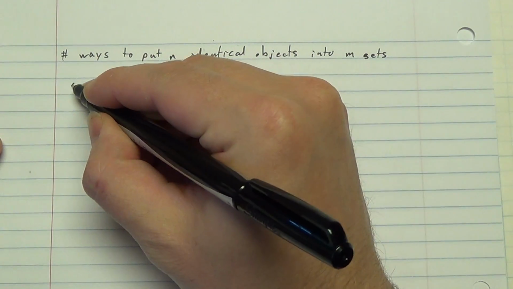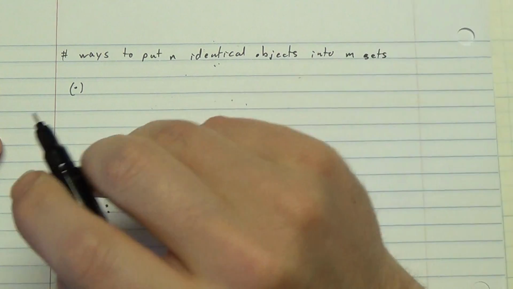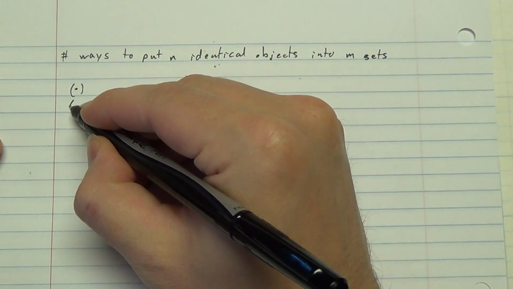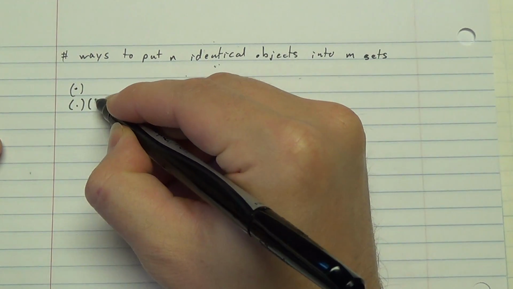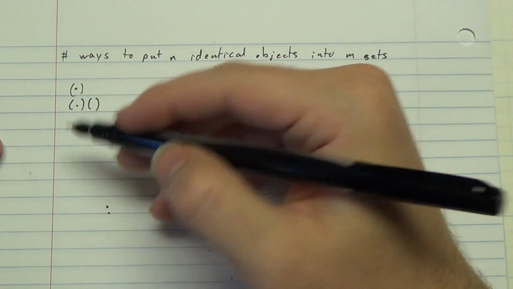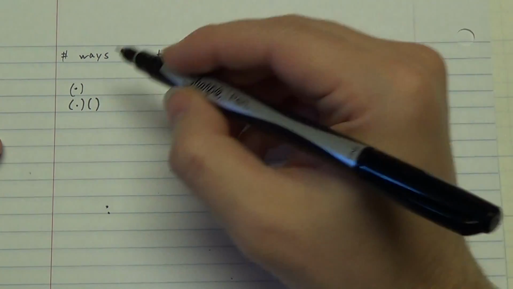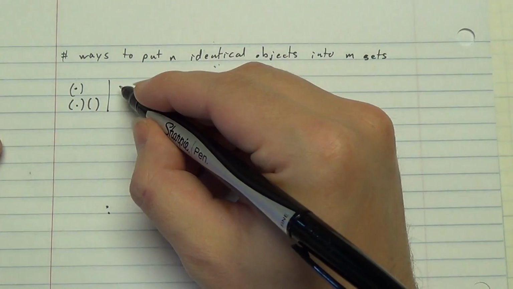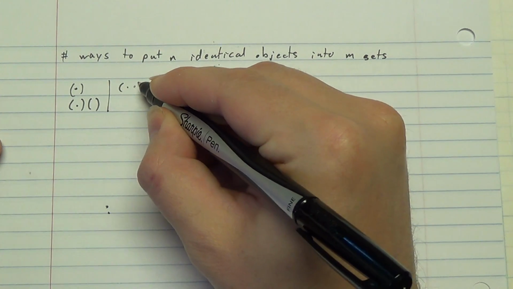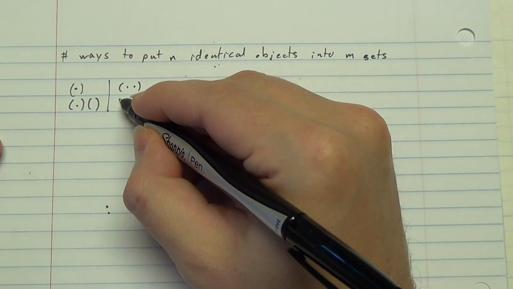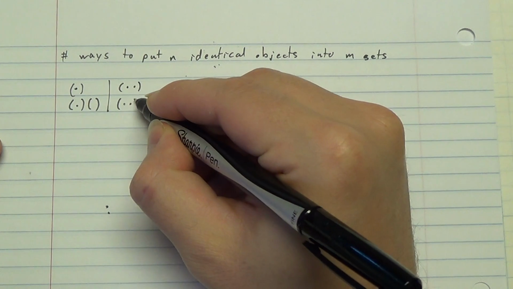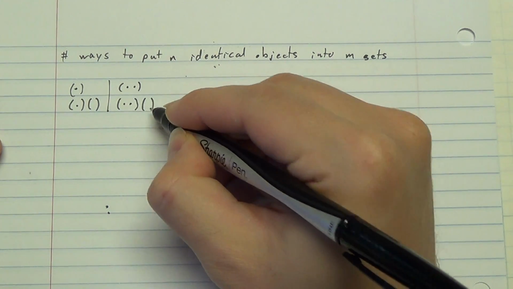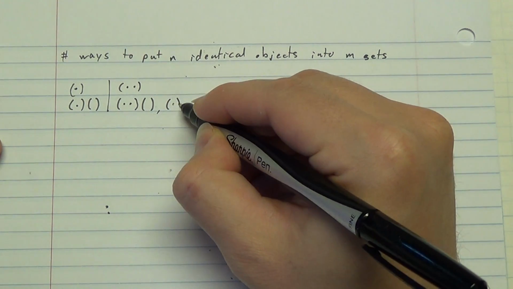One object into one set, there's only one way to do that. One object into two sets, there's only one way to do that, leave one of them empty. One object into three sets, and so on. Two objects, one way to put two into one set, and there are two ways to put two objects into two sets.